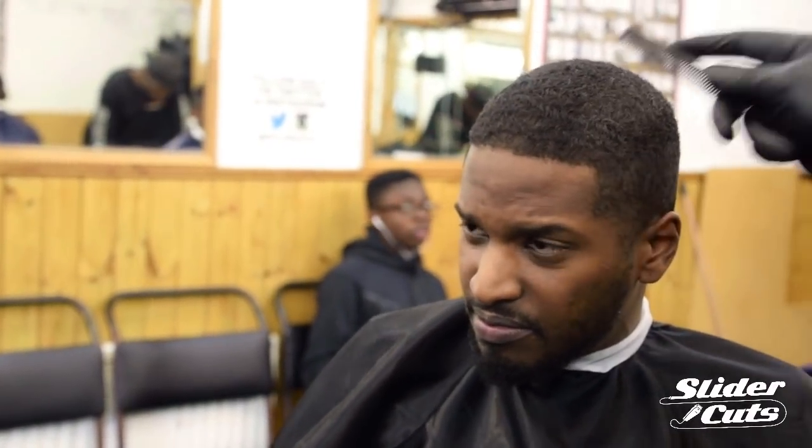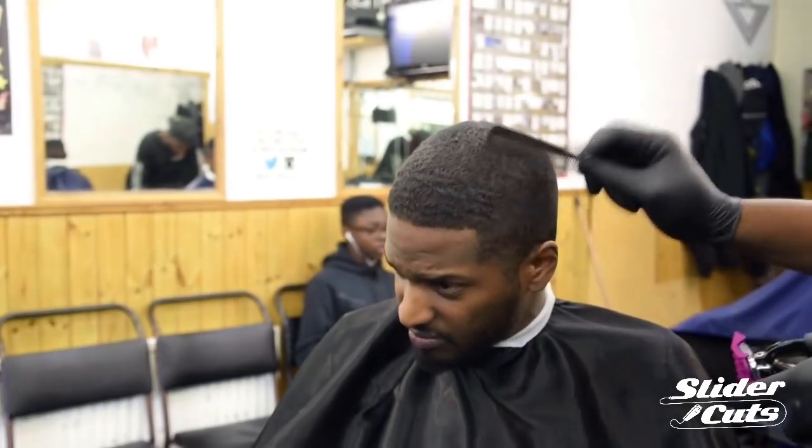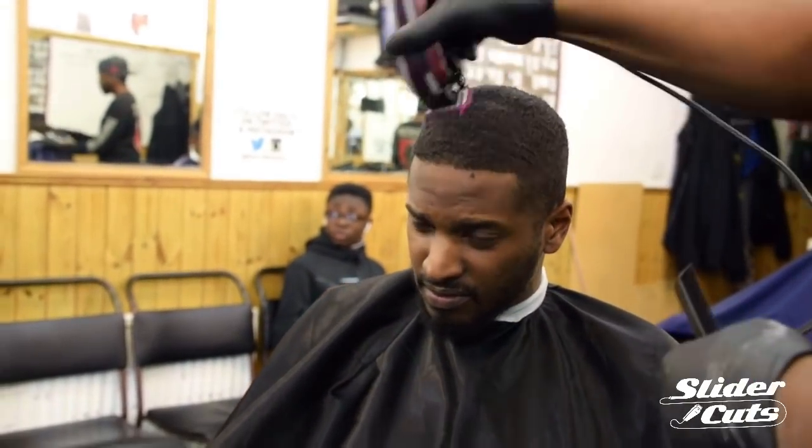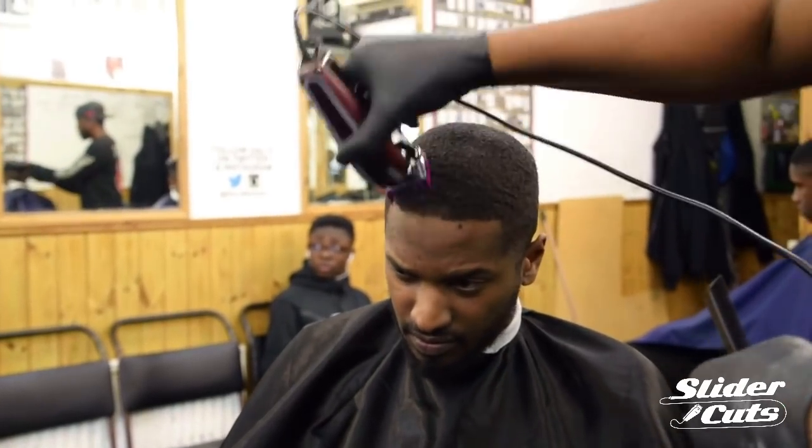Hey guys, today I'm taking you through a tutorial haircut which will be a 1.7 going with the grain on top with a mid to high skin fade. It will be 10 steps, simple.